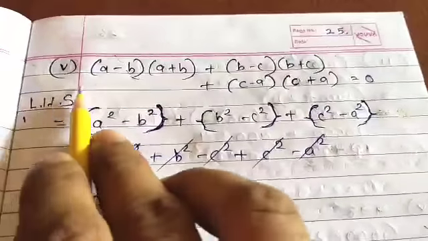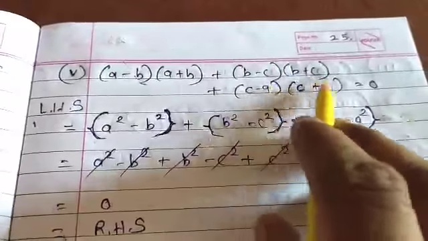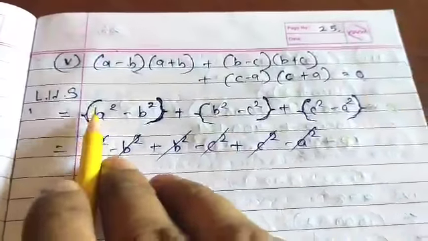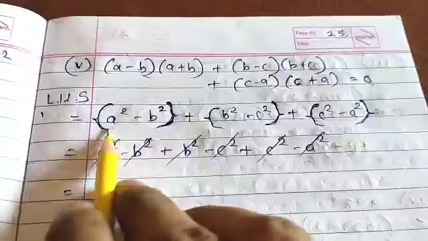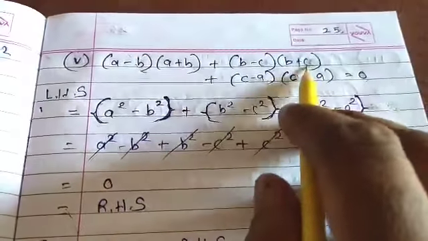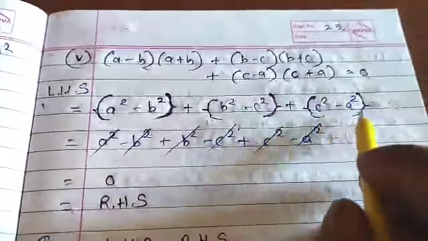Now let us start sum number 5. (a minus b)(a plus b) plus (b minus c)(b plus c) plus (c minus a)(c plus a) equals 0. Now let us solve the left hand side first, that is a minus b and a plus b gives a square minus b square, write down over here a square minus b square. Then b minus c into b plus c gives b square minus c square, write it over here, and c minus a and c plus a gives c square minus a square.